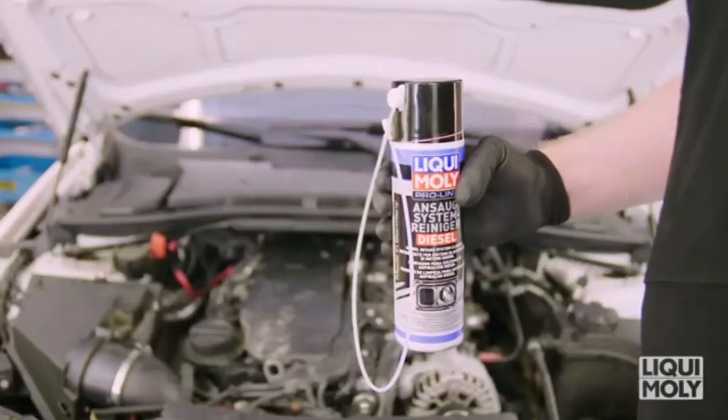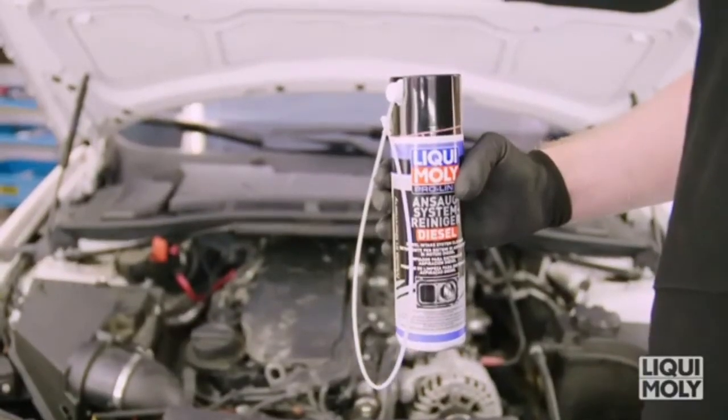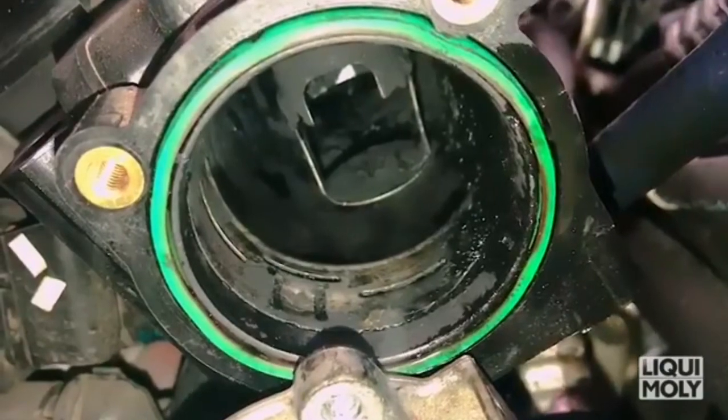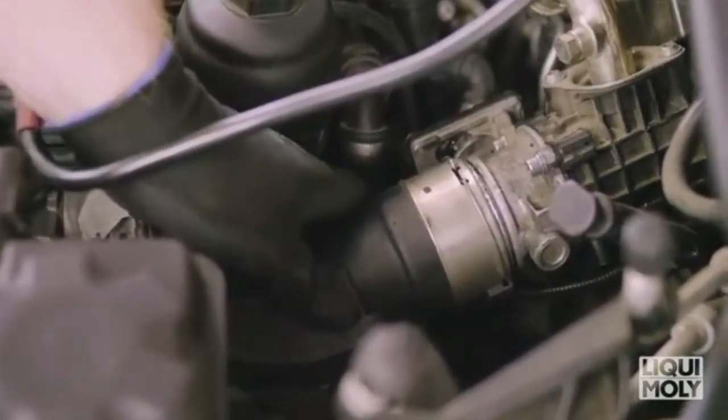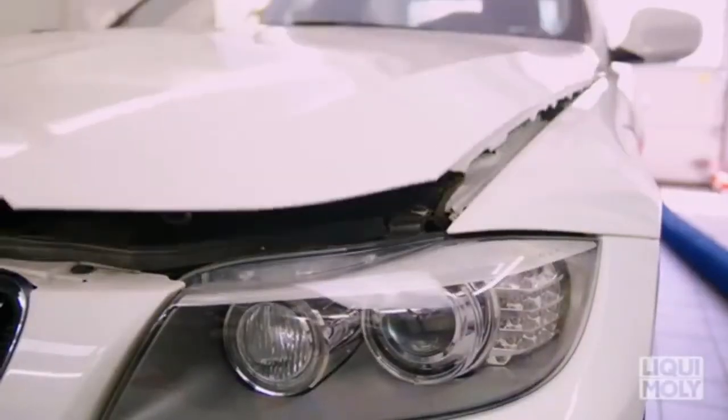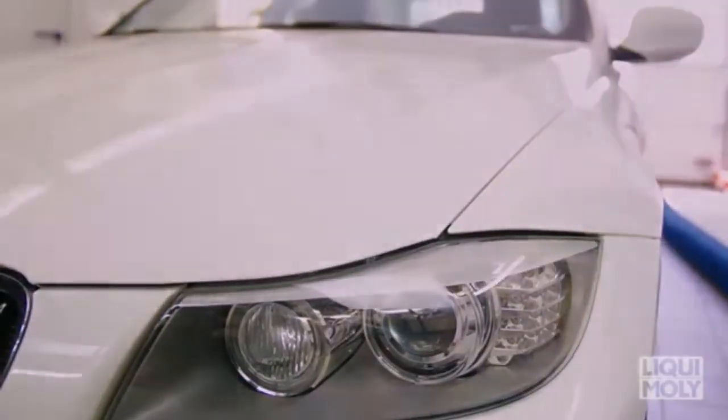Cleaning with Liqui-Moly Intake System Cleaner Diesel ensures that the EGR valve and intake area are free of deposits. This makes for a smoother running, more efficient, quieter engine with better fuel economy, all while the risk of repairs is reduced.